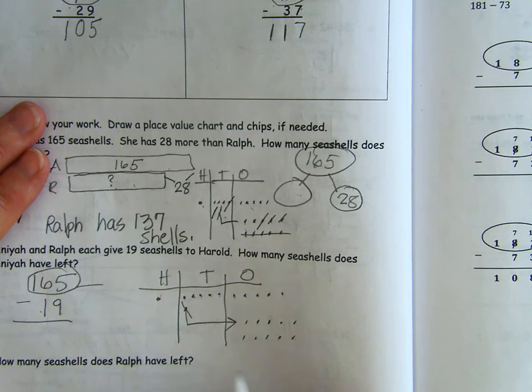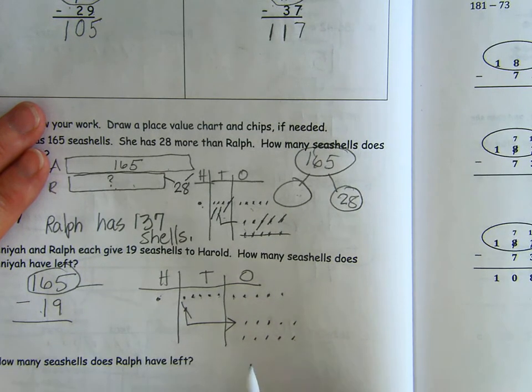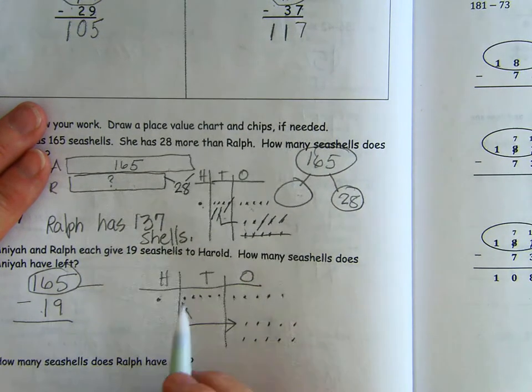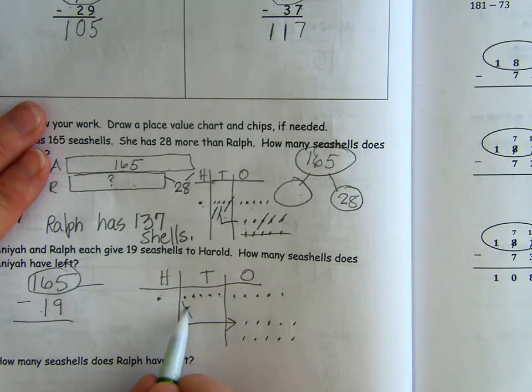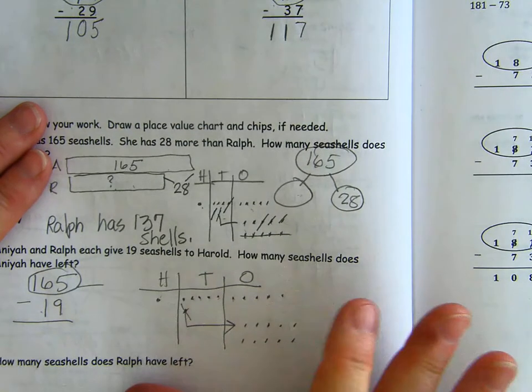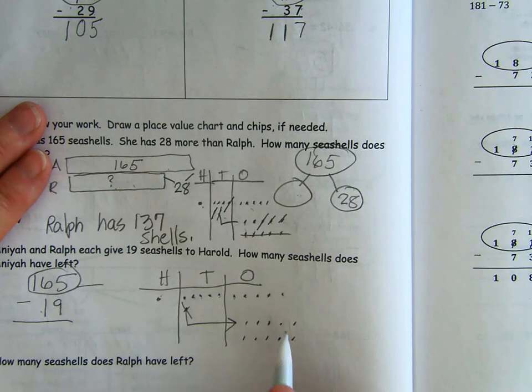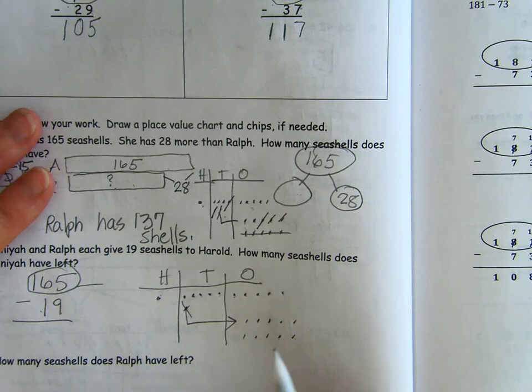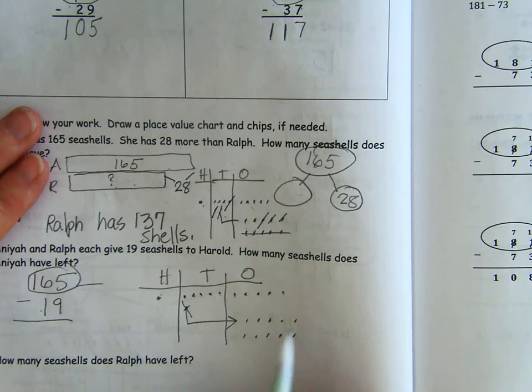I still have 165. I've just taken this, which represents 10, and broken it up. I've unbundled it or decomposed it. That's all. So now, pretty easy to take 9 away.